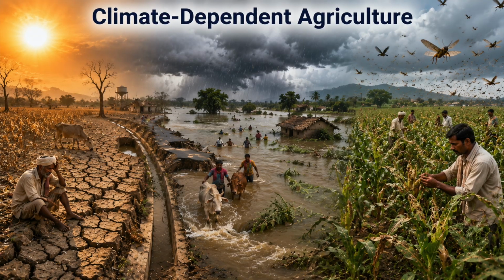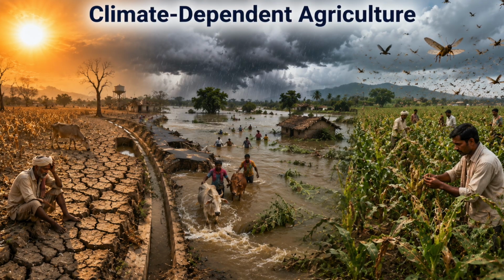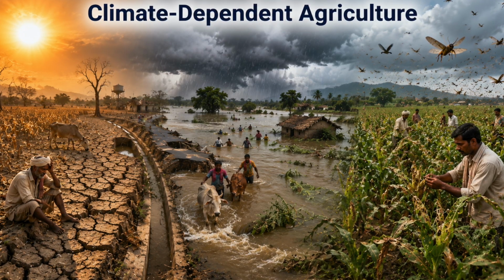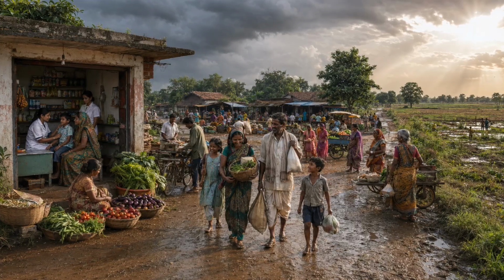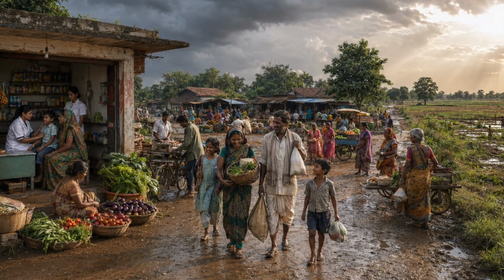Societies that rely on climate dependent crops can be affected by drought, flood or an epidemic of pests regularly. Students, vulnerability can be decreased through market access, which helps in purchasing food even in periods when production is low.